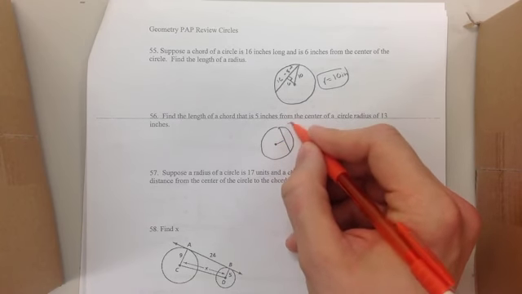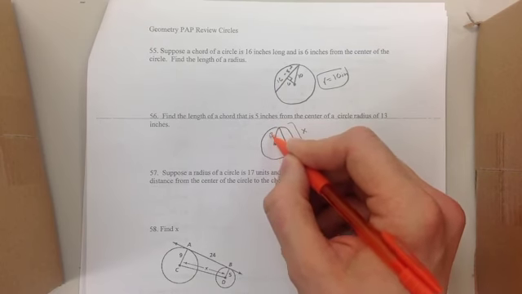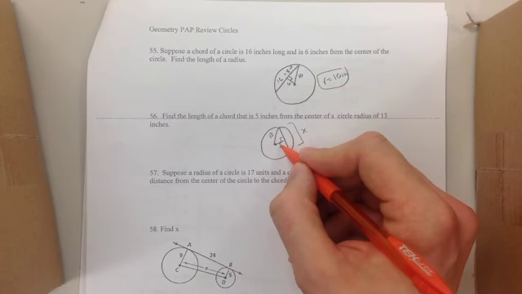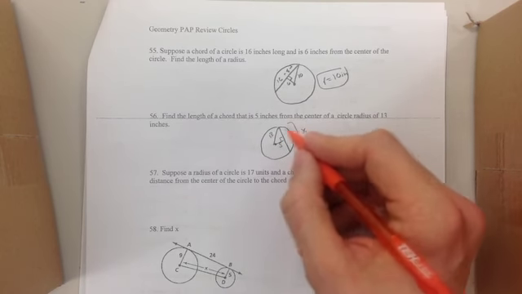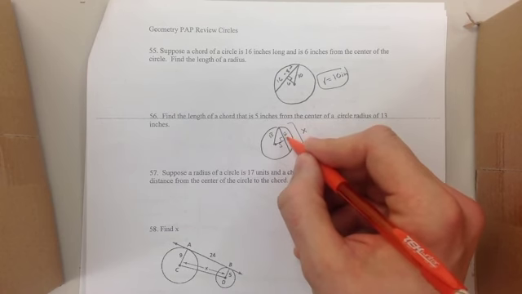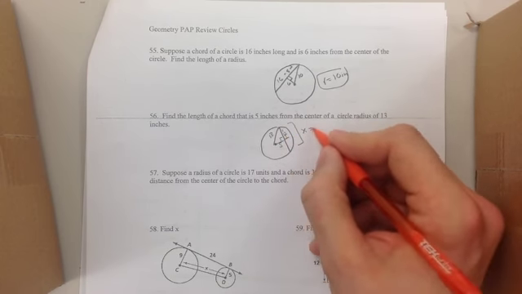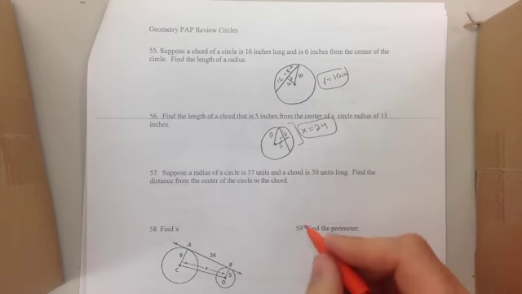We are looking for the distance of the chord. The radius is 13. The height or the distance away is 5. This is a 5, 13, 12 triangle. It's a right triangle. You can use Pythagorean theorem if you do not know that number. 12 is half, so x is going to be 24, or the entire distance.